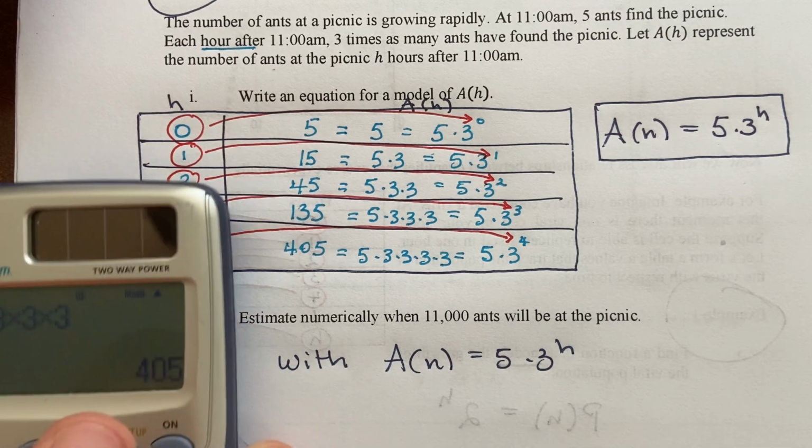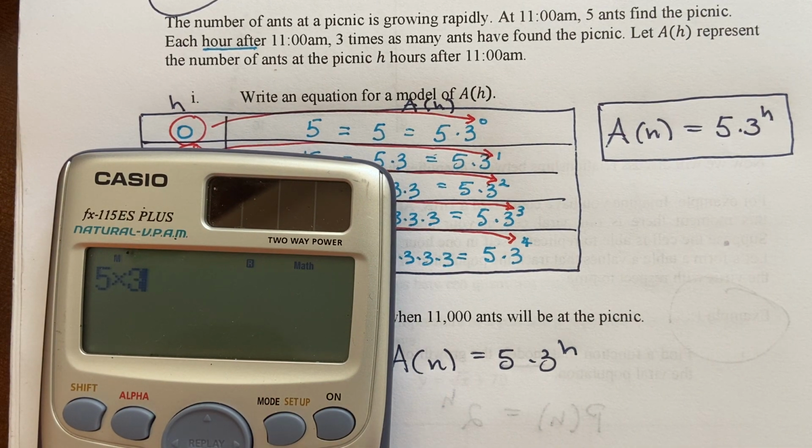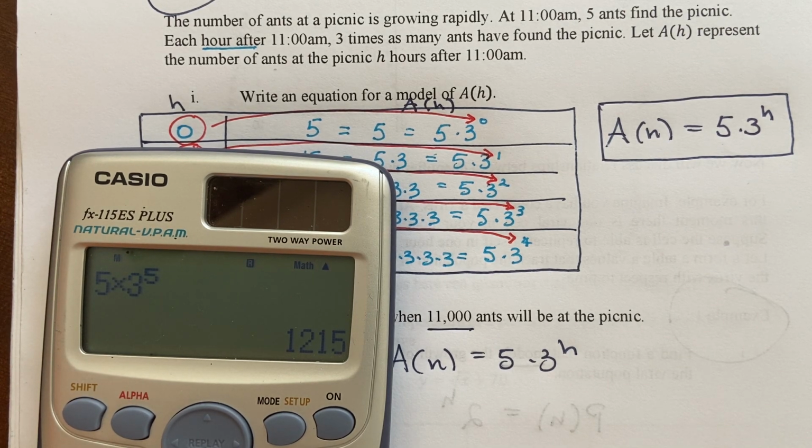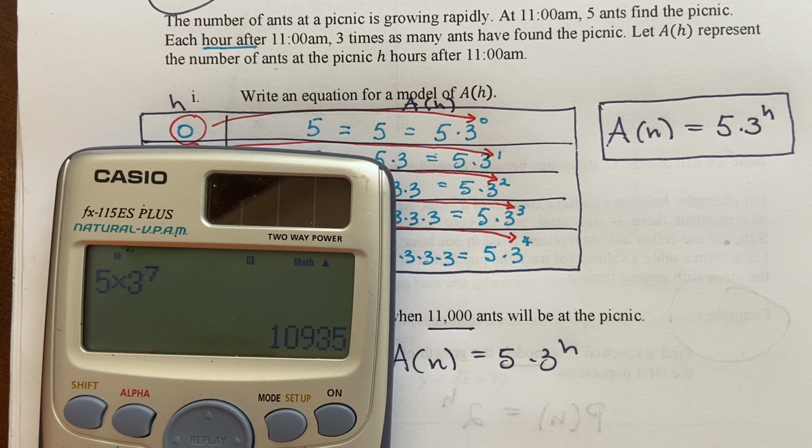Oops. So what I'm going to do is experiment with my calculator. So 5 times 3 raised to the whatever. What I'm trying to do is figure out what h produces about 11,000 ants. So for 5, I get 1,215. So I need more time. For 6, 3,000, 7, 10,000, right? This is very, very close. So maybe it's like 7.05. Good. So maybe I'll just bring that back down a little bit.